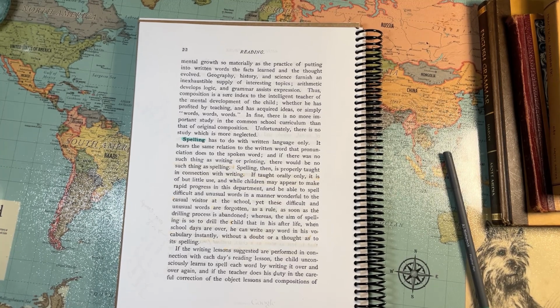If taught orally only, it is of but little use, and while children may appear to make rapid progress in this department and be able to spell difficult and unusual words in a manner wonderful to the casual visitor at the school, yet these difficult and unusual words are forgotten, as a rule, as soon as the drilling process is abandoned. Whereas the aim of spelling is so to drill the child that in his afterlife, when school days are over, he can write any word in his vocabulary instantly, without a doubt or a thought as to its spelling.